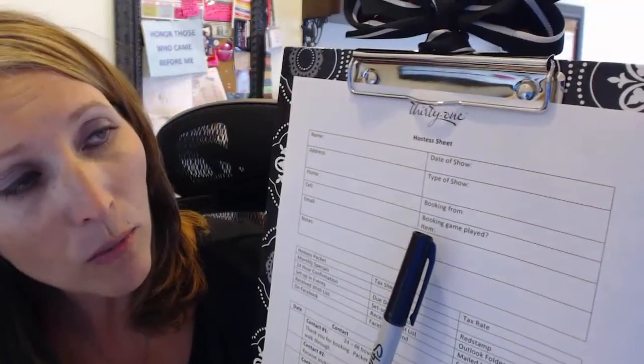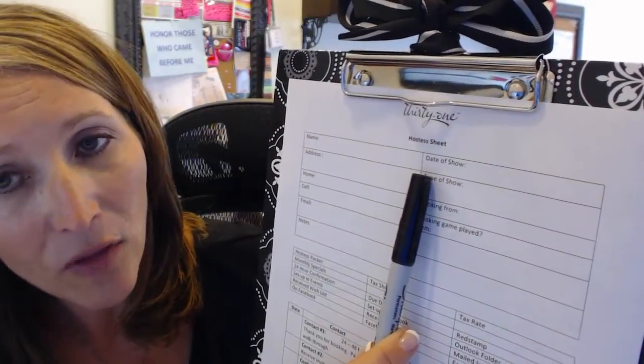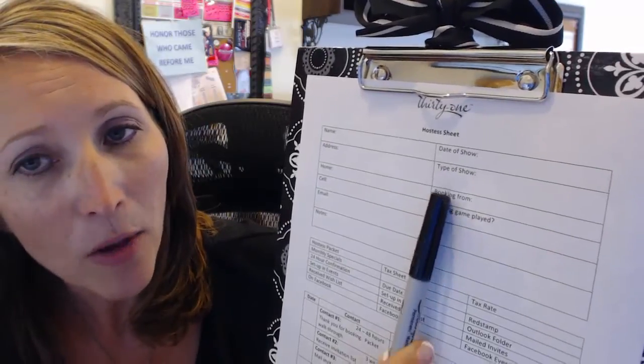You also will look over here and you'll see that there's the date of the party, the type of party it is, and who it was booked from. So I love to write this type of party down, because a lot of you guys are doing themed parties. I know that I do some themed parties, some stop and shop, some vendor events. So you want to make sure that you have a clear understanding of what type of party this is.